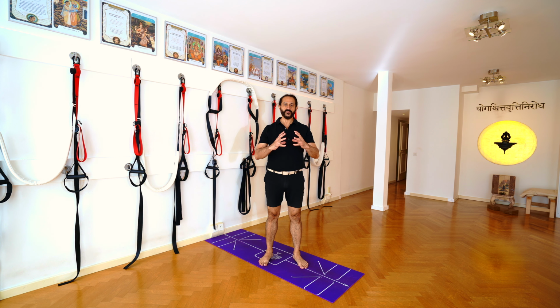The third one is a variation of Vrikshasana. You're taking your arms up. You're taking your right leg up, counting 5 seconds, down. Always keep your legs together correctly before you take the second leg up. And then take the left leg up. Same, 5 seconds.